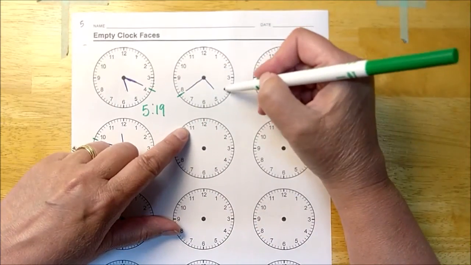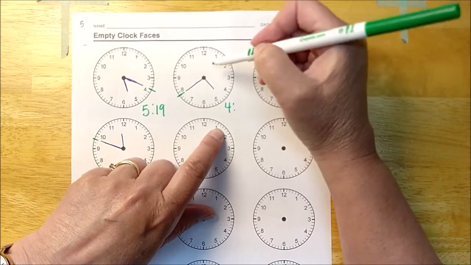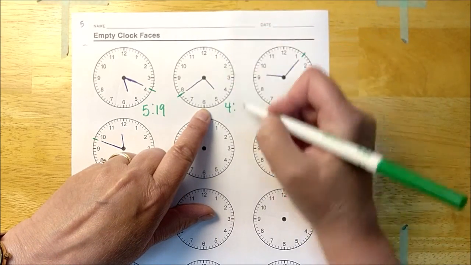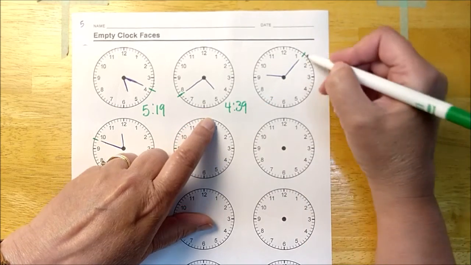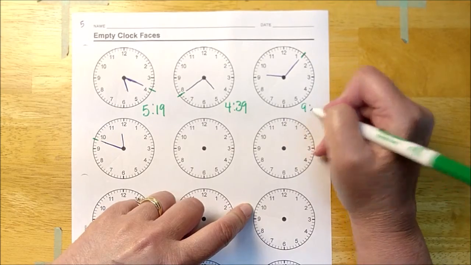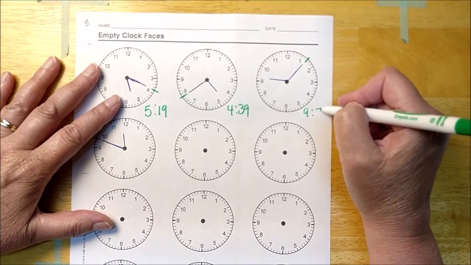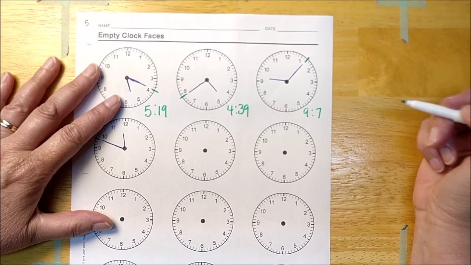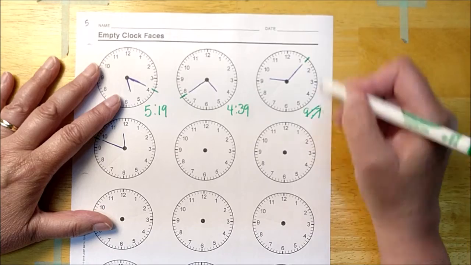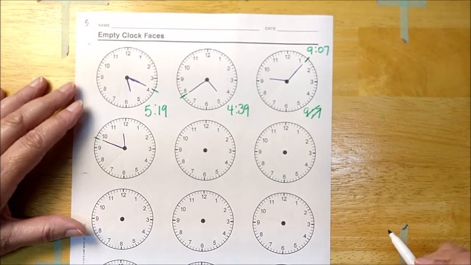This one is between the hours 4 and 5, so it's 4. And my minutes, this is 30, 35, 36, 37, 38, 39 minutes. And because I've drawn that line, it's really easy for me to tell. My hour here is 9. My minutes are 5, 6, 7. Now don't do that. Remember what I said the other day, you always have to have 2 numbers behind your symbol. So it's going to be 9:07.